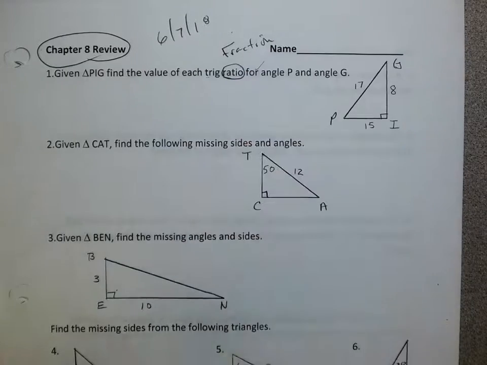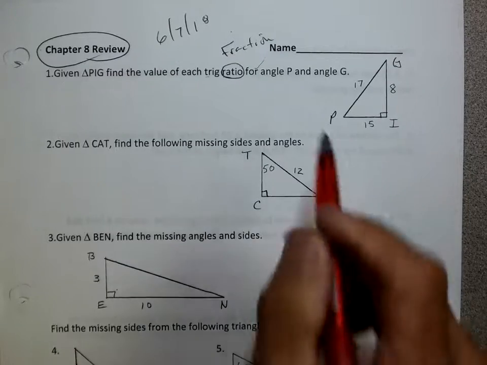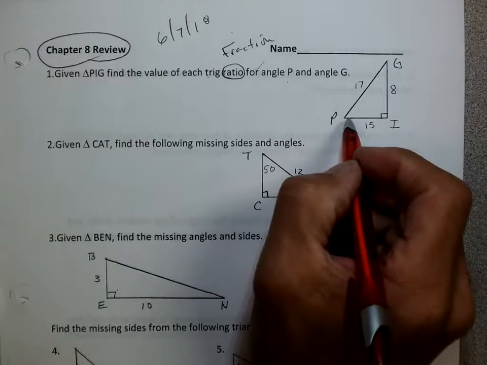On the very first problem, we're not going to solve the problem, we're just going to set up the fractions. We're going to set up the opposite over the hypotenuse, the adjacent over the hypotenuse, and the opposite over the adjacent, okay? So we want them from angle P and angle G, and we're going to start with angle P.